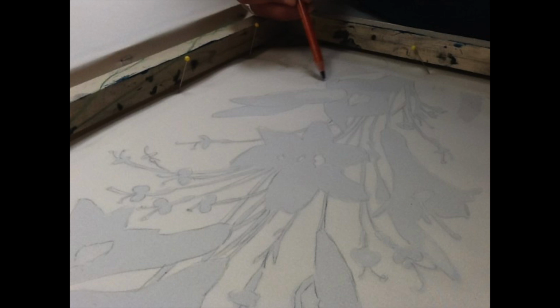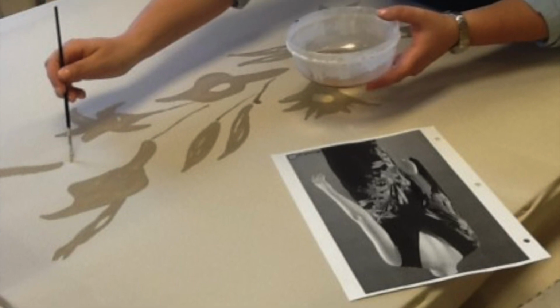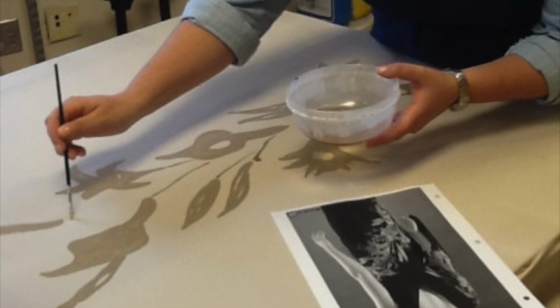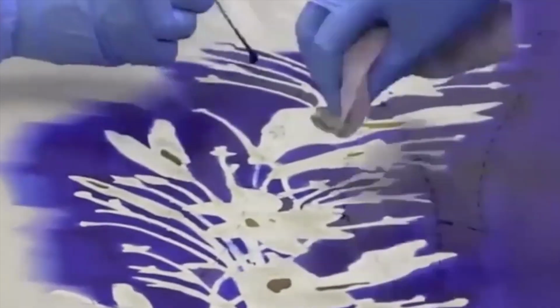My assistant and I stretched every sample on a frame and traced the lily motif from our template using a washable pencil. Using an image of the original dress as a reference for the thickness of the lines, we applied the resist to each of the samples. Once the gutta had completely dried, we carefully applied the silk paints around the resisted motifs.